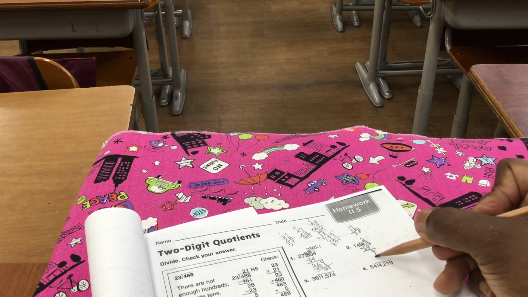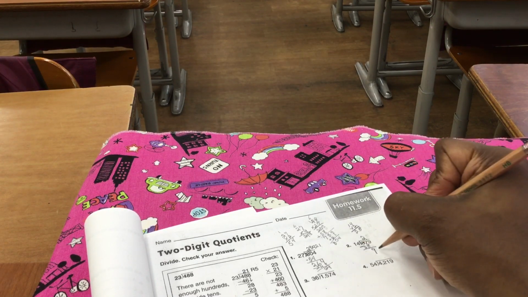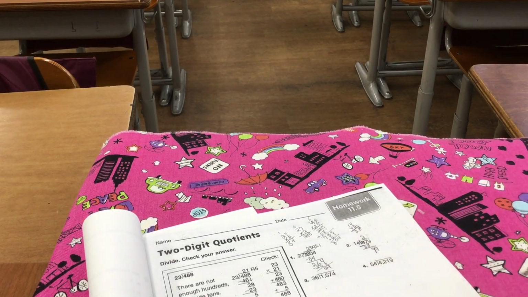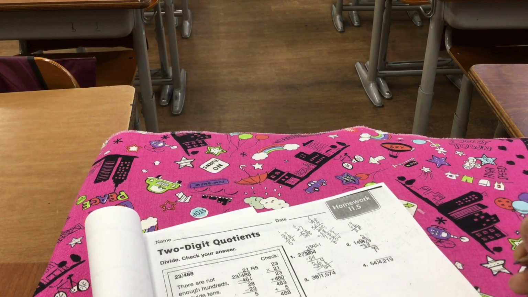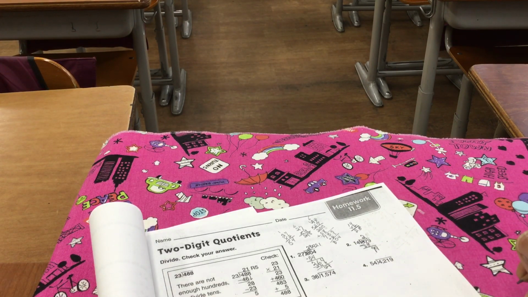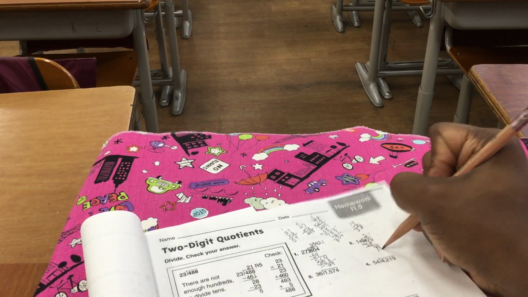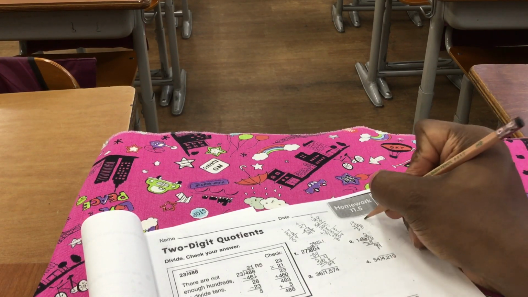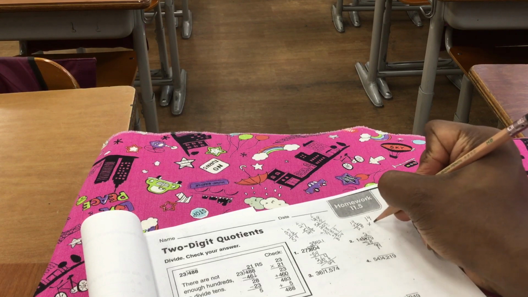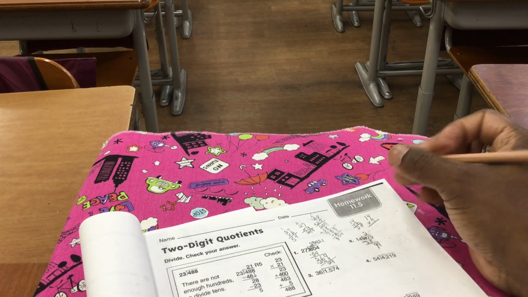Now this is too small, so I need to bring down the ones. Now I have 99. Well, what do I know happens next? I know that 14 goes into 99 7 times. Let's just multiply.